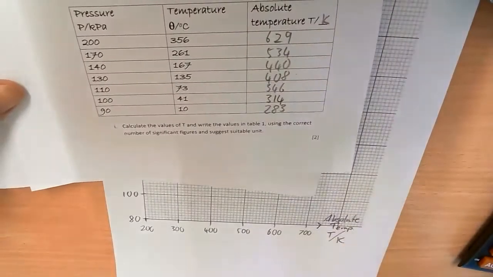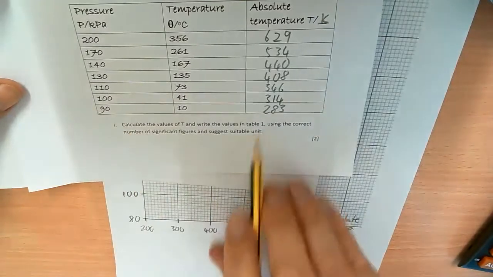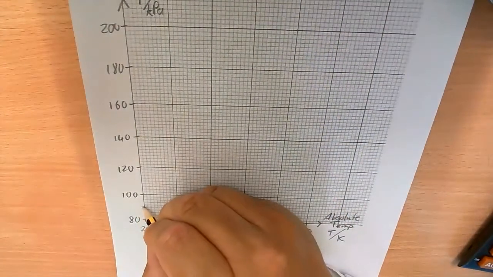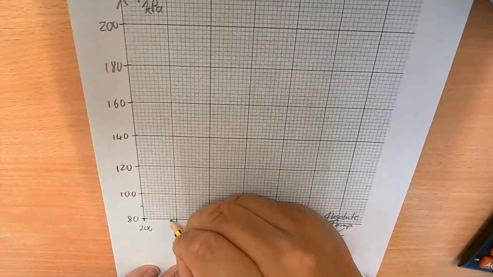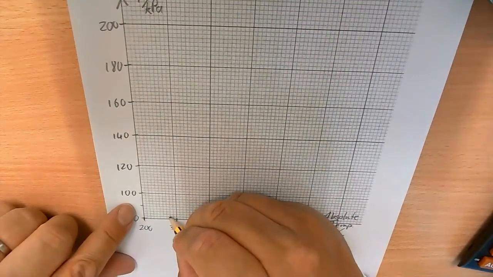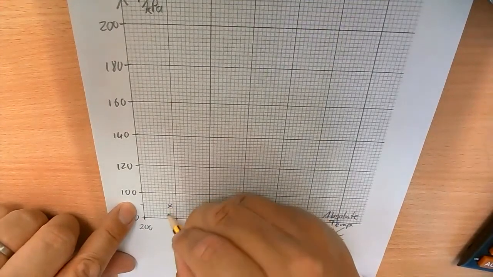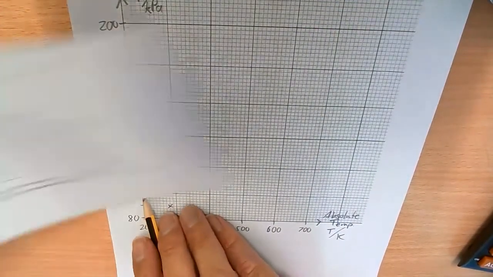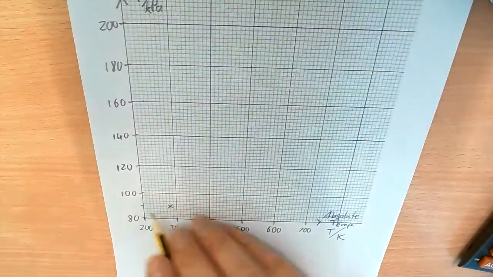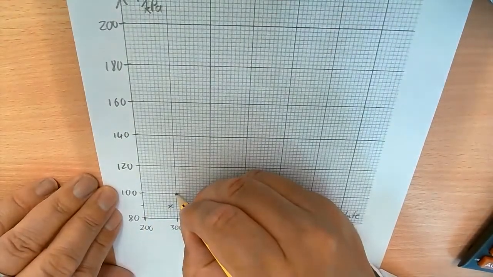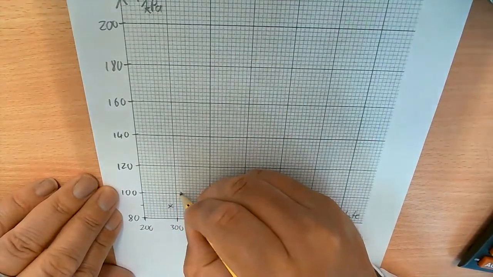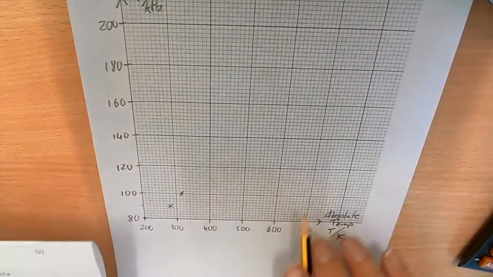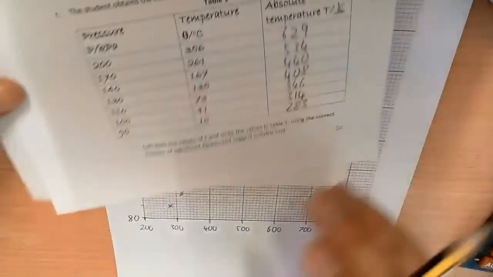You fold that in half so I can see it more clearly on camera. So the first one's at 90 and 283. So 90 is about there, 283 is about there. So I'll just join the 2 up like that. That'll do nicely. The next one's at 100, and that's at 314. So it's 300, 310, 314 is about halfway. Now I'm using quite a blunt pencil, by the way, so that you can see my marks, but you should use a sharp pencil when it comes to real exams.